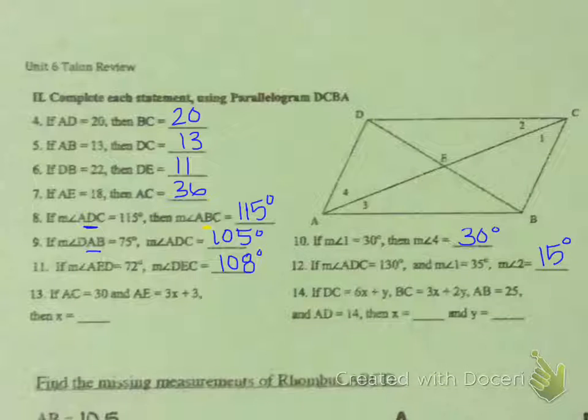Okay, number 13. It says if AC equals 30, let's look at where AC is. AC is this diagonal right here. This whole entire diagonal is 30. And AE equals 3x plus 3. So AE is right here. That part's 3x plus 3. It wants to know what the value of x is.